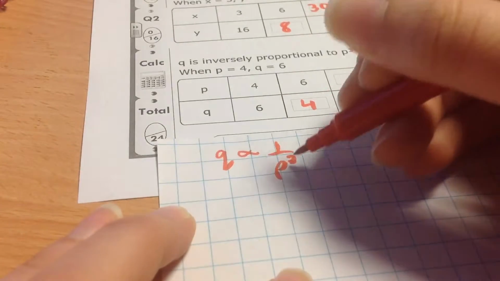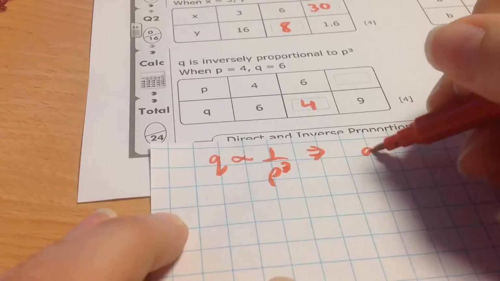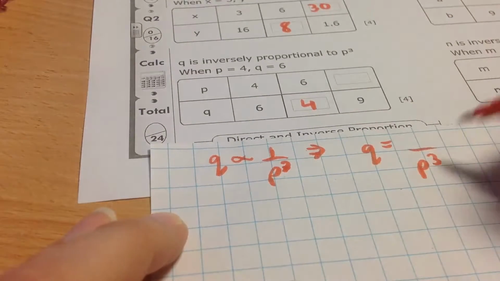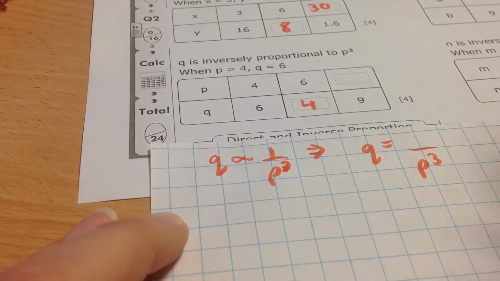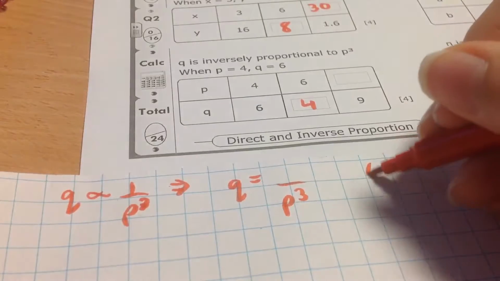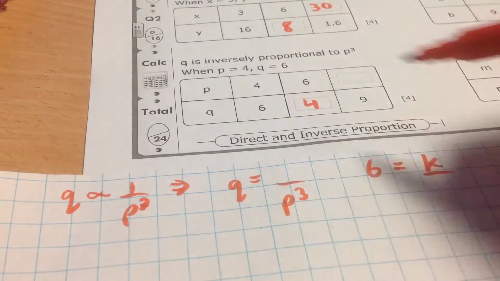cubed. That tells us that Q equals something over P cubed. We want to find out what that something is to give ourselves an equation. To do that, we're going to use our values. We know that Q is 6 when P is 4.